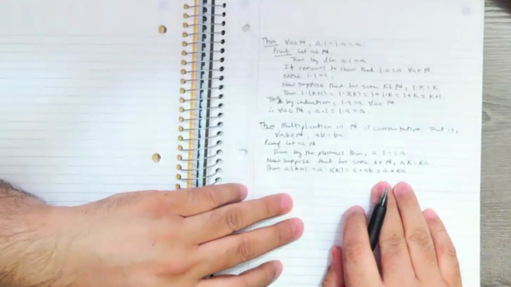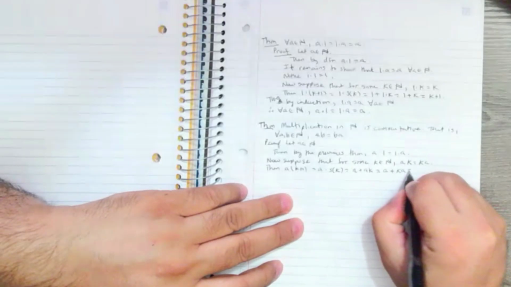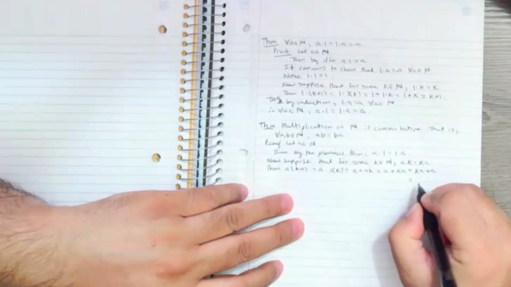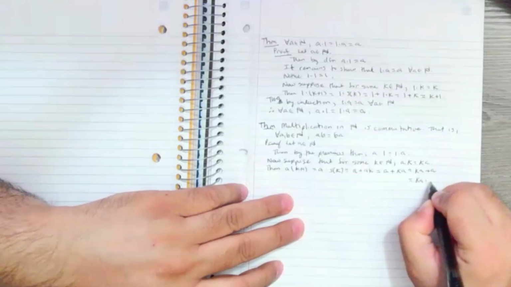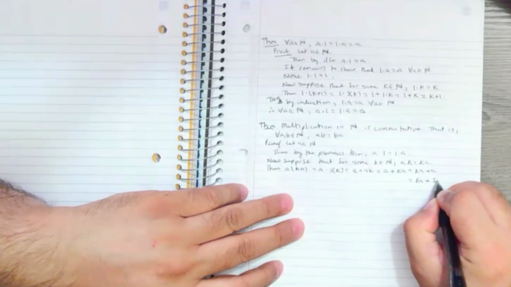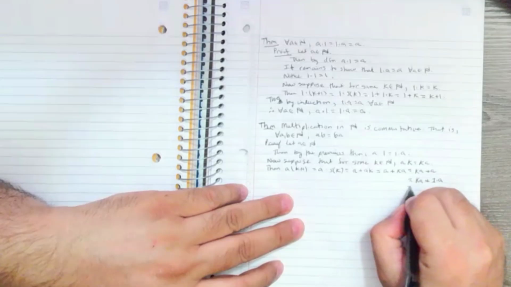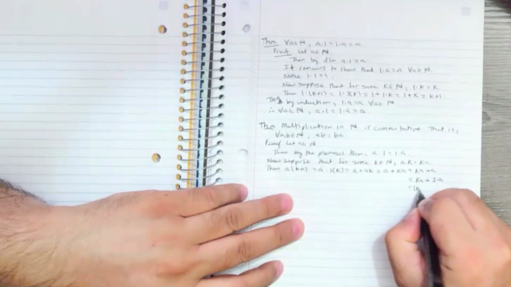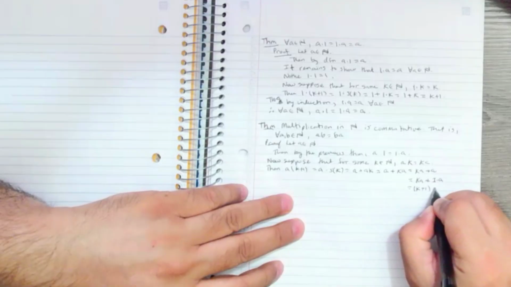And since addition is commutative, we have k times a plus a. And this is the same as k times a plus 1 times a, which by the distributive property gives us the sum k plus 1 times a.